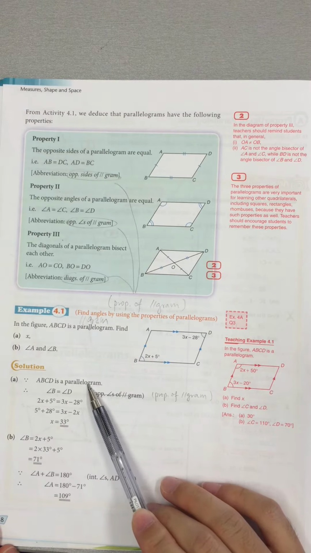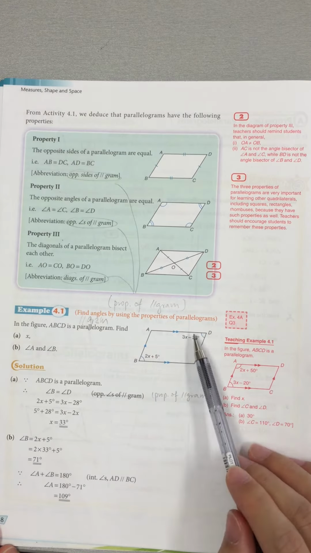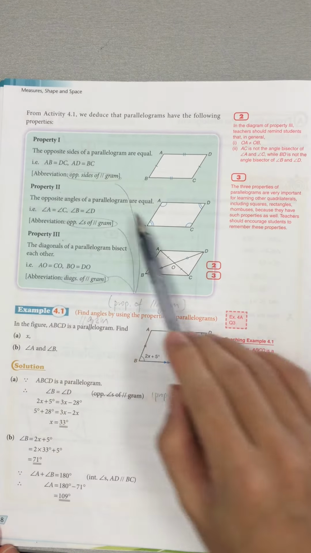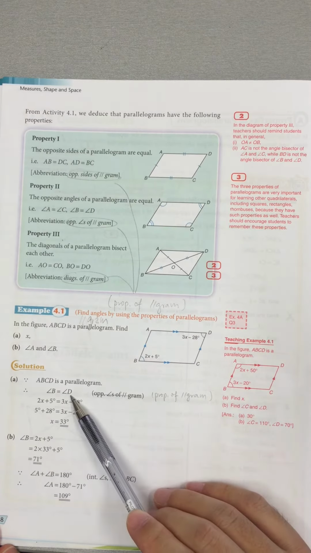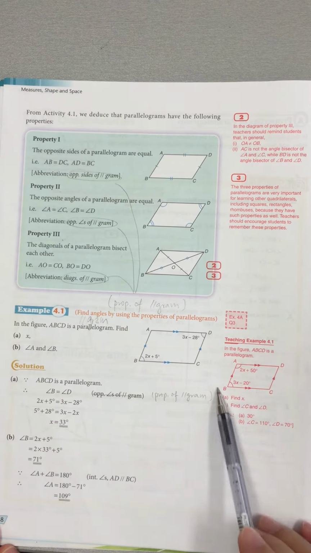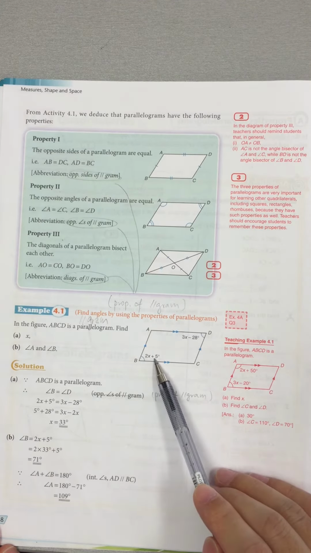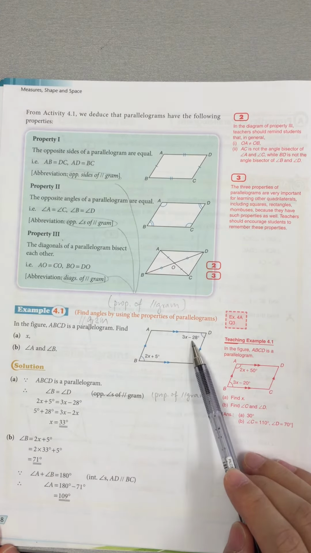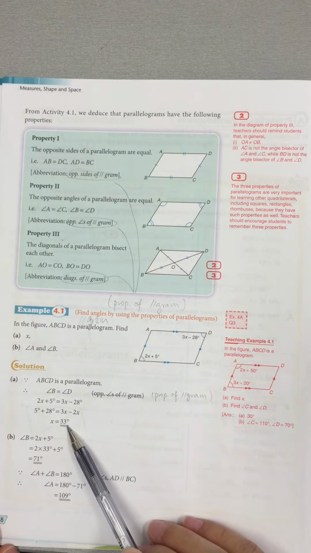So after it, you can write down B and D, they must be the same because according to property 2, opposite angles must be equal. So angle B equal to angle D, reason, property of parallelogram. So you know 2x plus 5 equals 3x minus 28. And so you can solve the value of x.